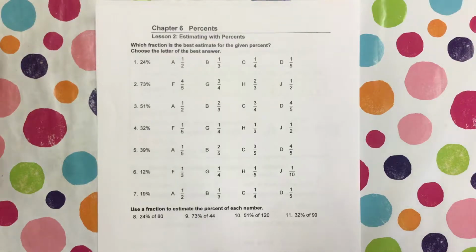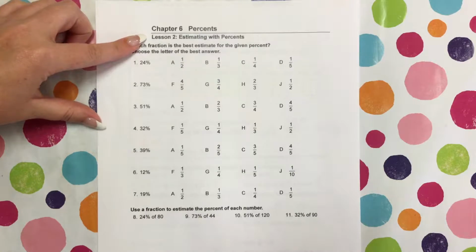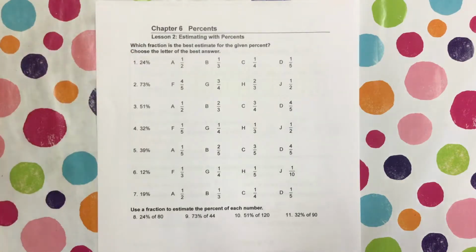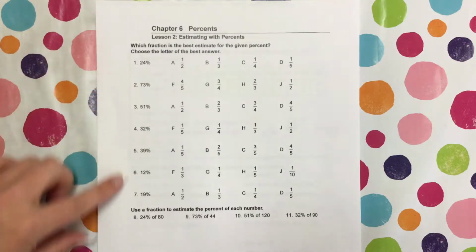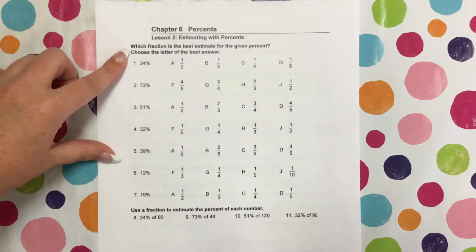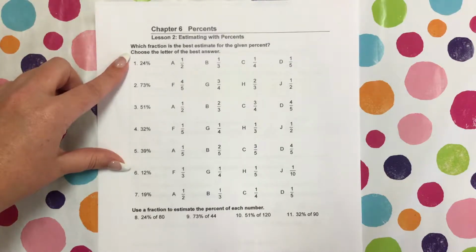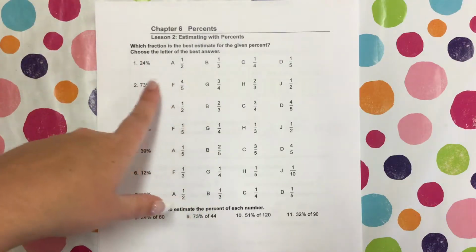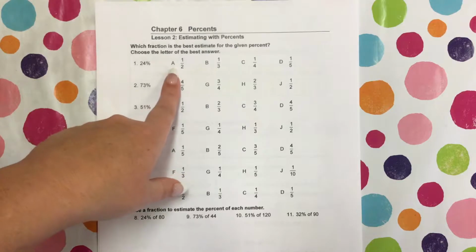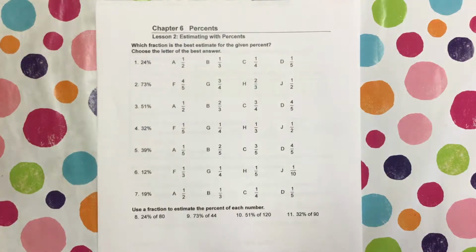Hello and welcome back. We are discussing Chapter 6, Percents, Lesson 2, Estimating with Percents, and this is the guided practice. So I want you to go ahead and get started with problems 1 through 7 and just choose which fraction is the best estimate for each given percent. Choose the letter of the best answer. For 24%, is it A, 1/2, B, 1/3, C, 1/4, or D, 1/5?